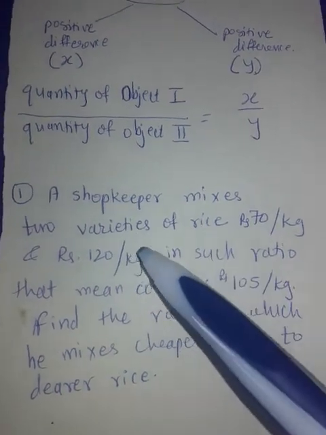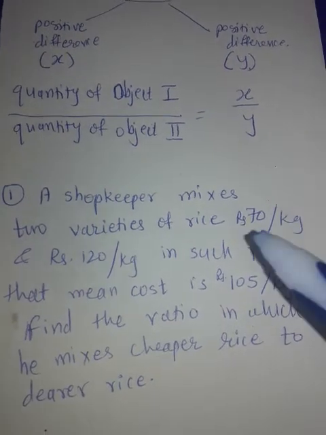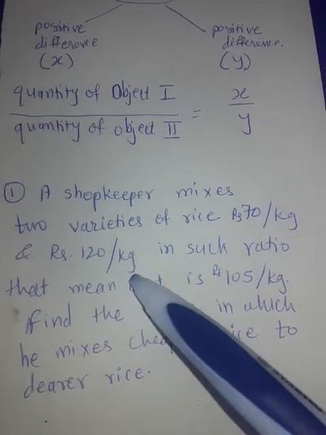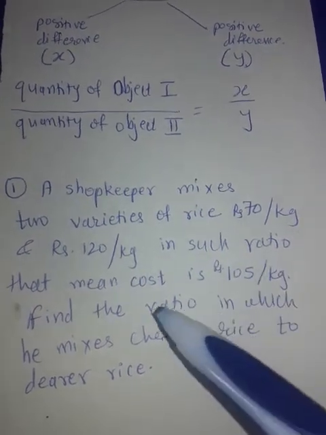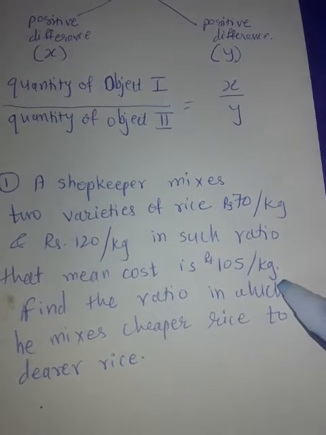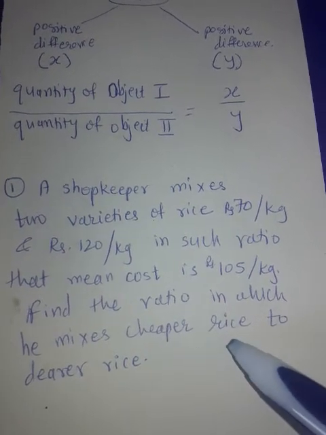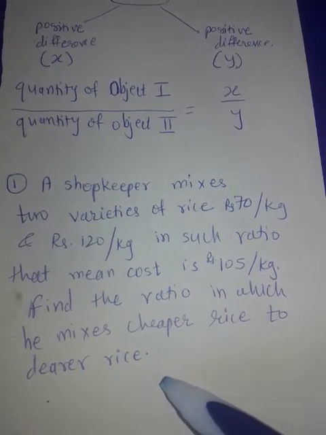A shopkeeper mixes two varieties of rice, rupees 70 per kg and rupees 120 per kg in such a ratio that mean cost is rupees 105 per kg. Find the ratio in which he mixes cheaper rice to dearer rice.